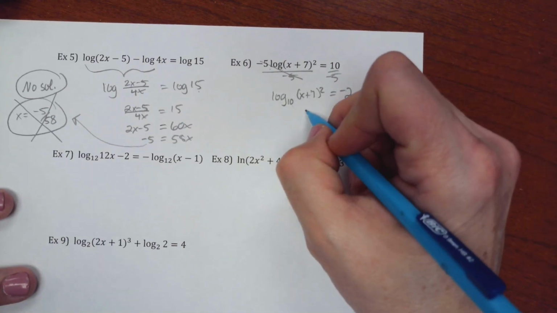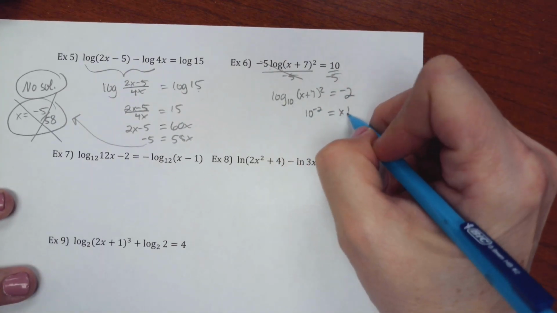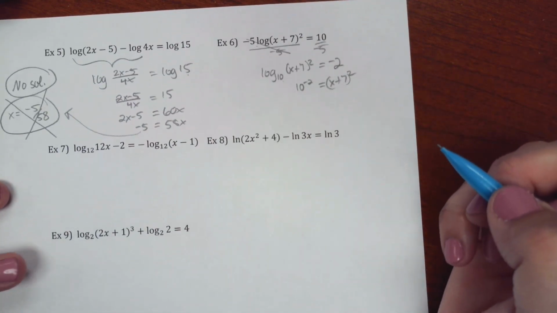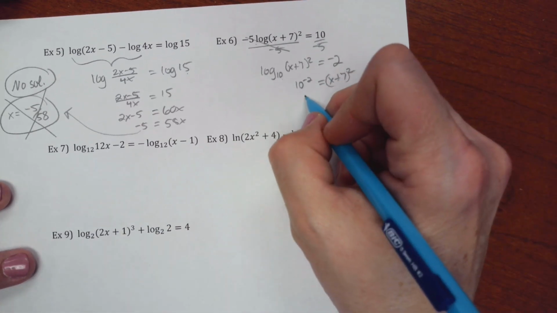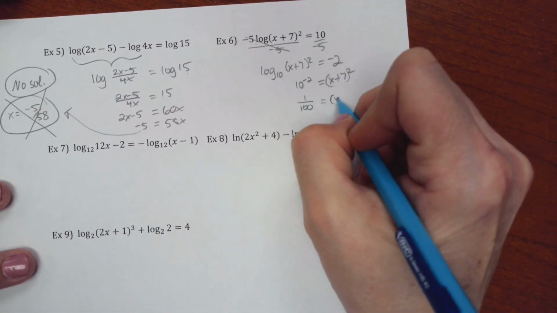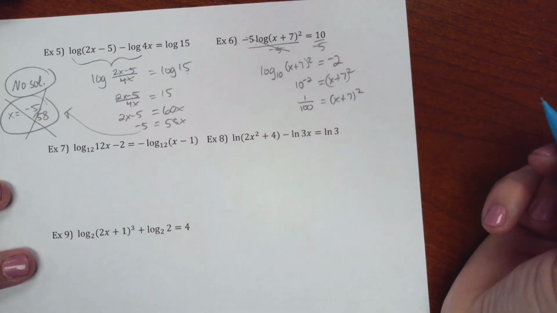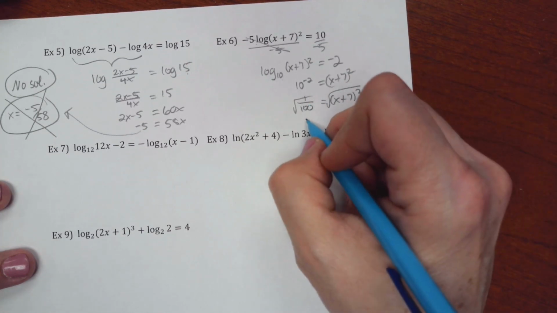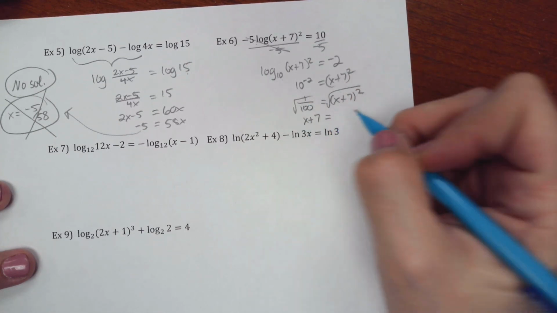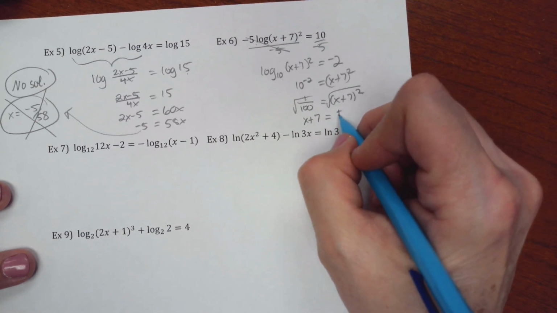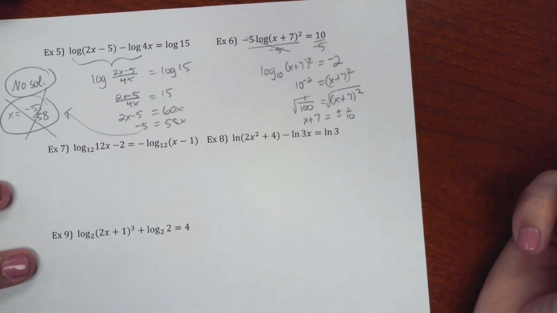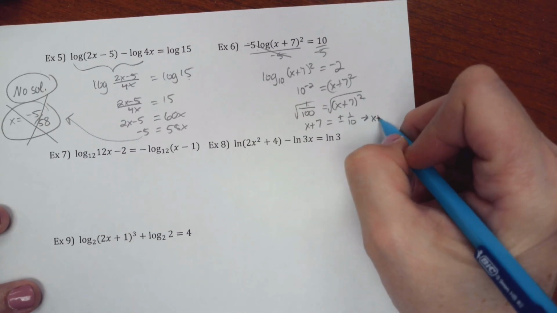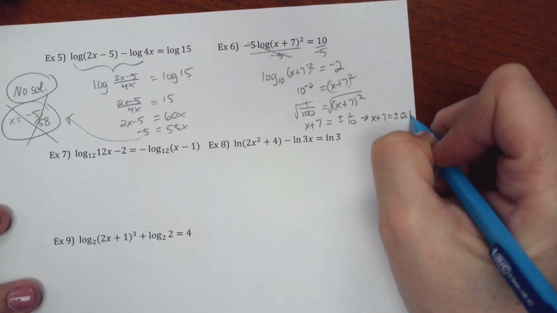10 to the negative 2 has to equal x plus 7 squared. Okay, so 10 to the negative 2, that's 1 over 10 squared, so that's 1 over 100. So 1 over 100 equals x plus 7 squared. Okay, so I think I don't want to work this out, so I want to do the square root to get rid of the square. So I'm going to have x plus 7 equals 1/10, but I have to put plus or minus 1/10. All right, I think I like to do this with decimals, right? Because 1/10 is 0.1. So x plus 7 equals plus or minus 0.1.